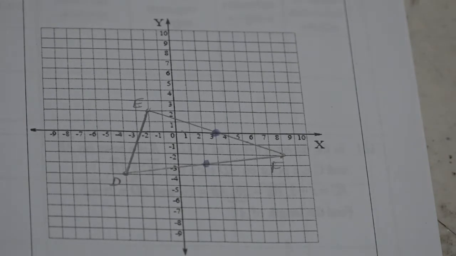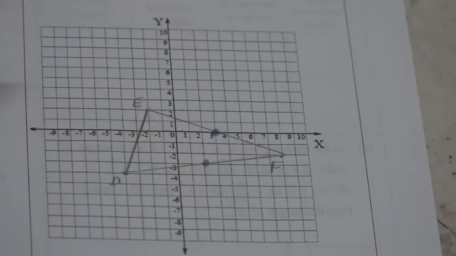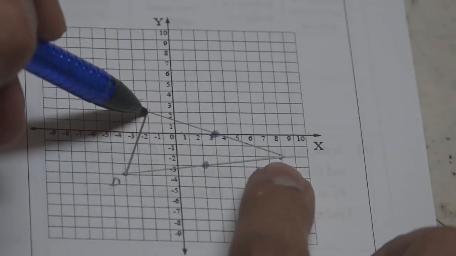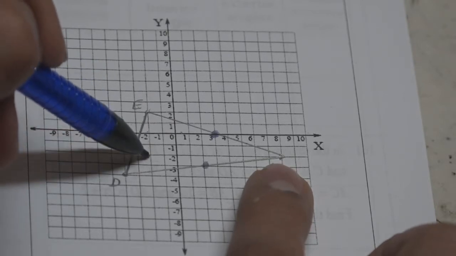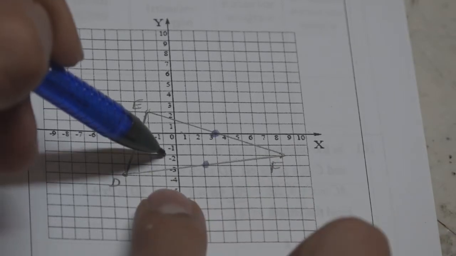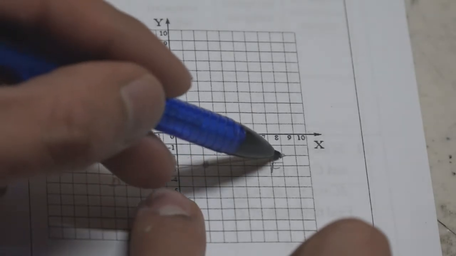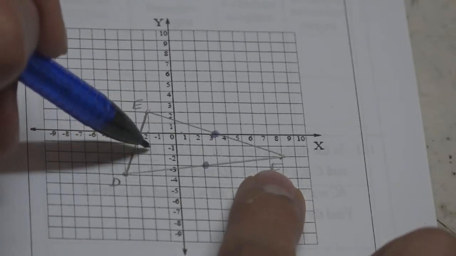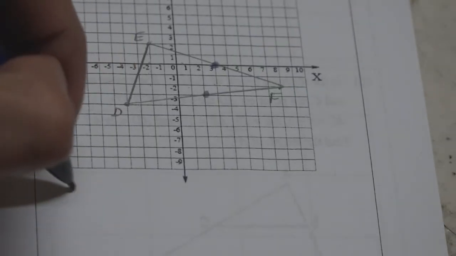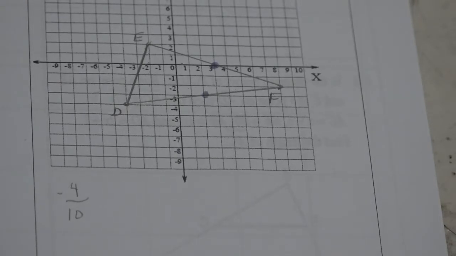All right. Now, just in case, I'm going to show you what I showed you in previous lessons. If you already have a segment and you want to find a midpoint, just find the slope. So look at this. 1, 2, 3, 4. Okay, 4, and then 1, 2, 3, 4, 5, 6, 7, 8, 9, 10. So the slope here is 4 over 10. Guess what? It's negative. Yeah, fine. I don't care about that.